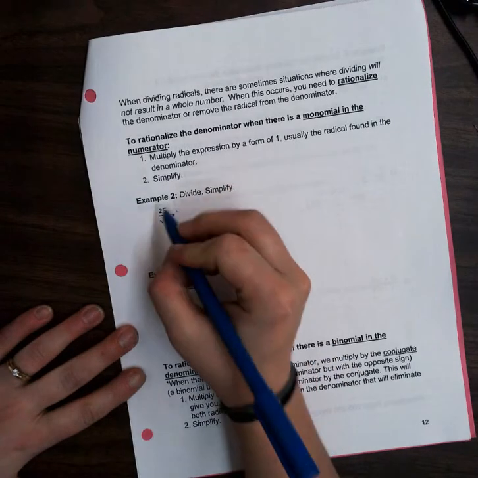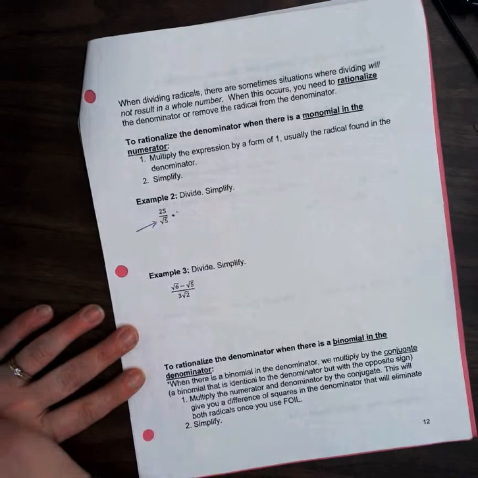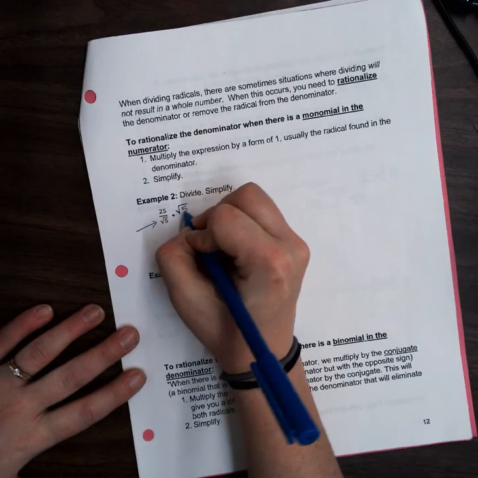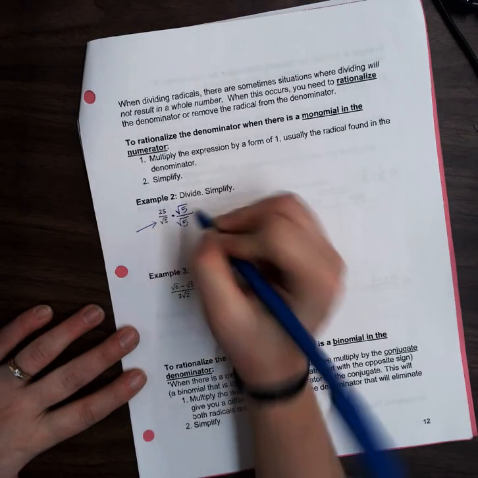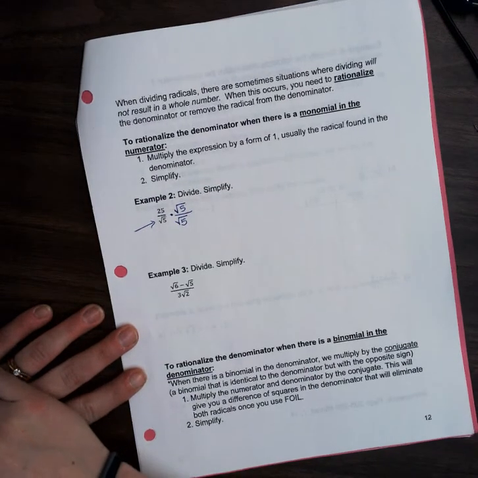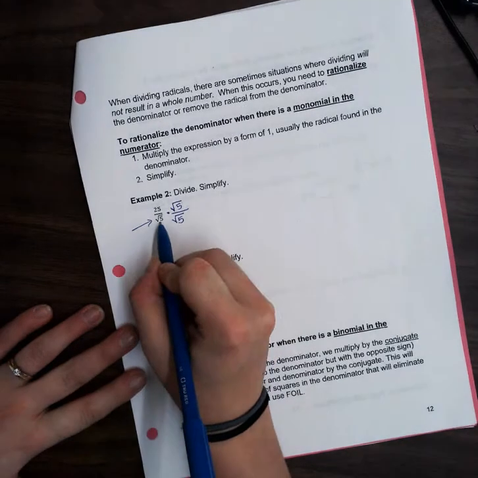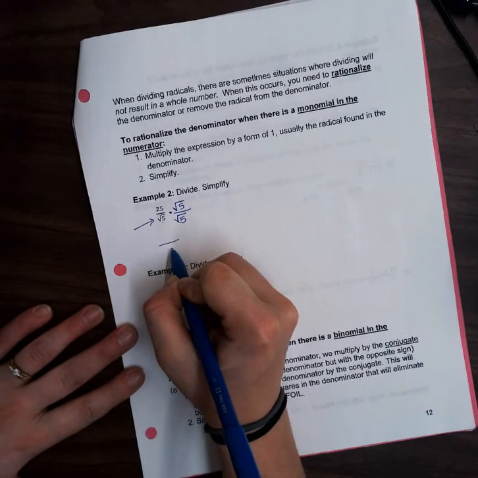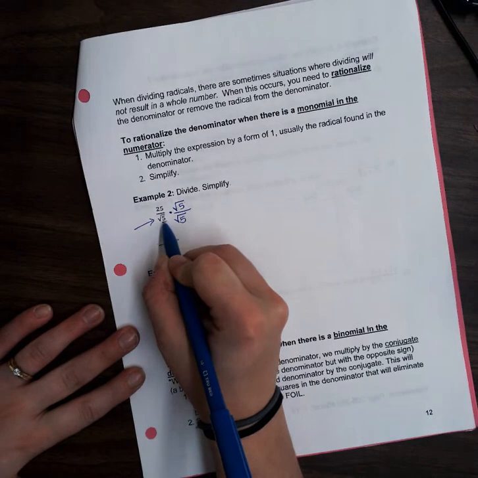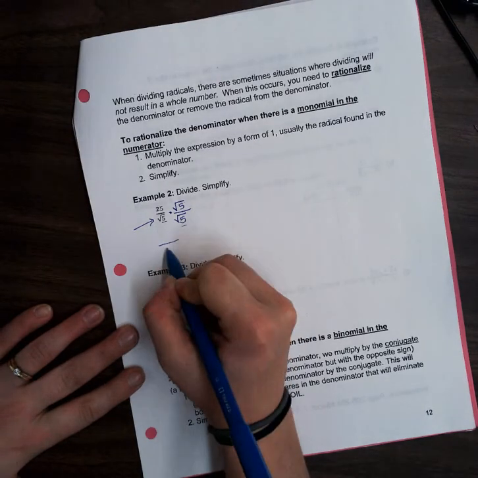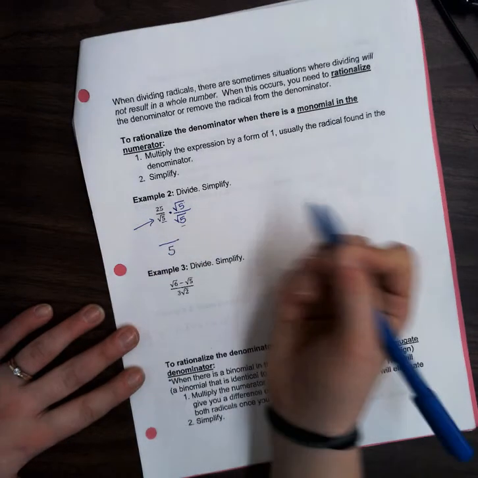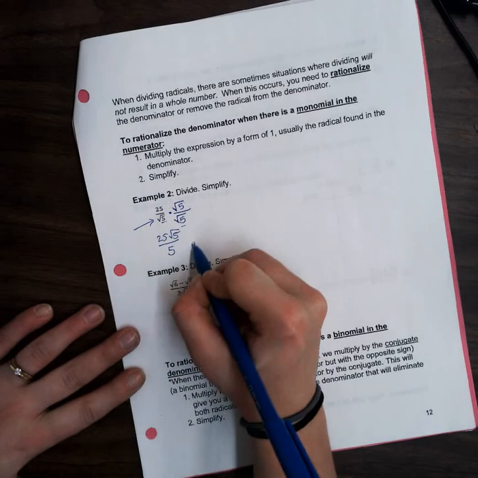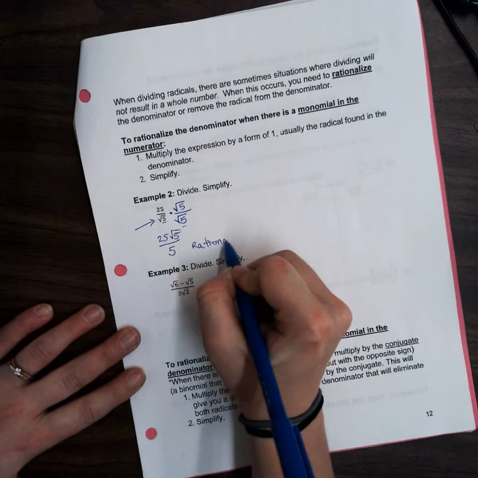So take a look at the denominator, which is square root 5, and we're going to multiply the top and the bottom by square root 5. What this does is, if you look at the denominator, we have square root 5 times square root 5, which is the square root of 25, or if you recall, the same square root multiplied is just itself. And on the top we have 25 square root 5. So now we have rationalized the denominator. There's no longer a radical in the denominator.